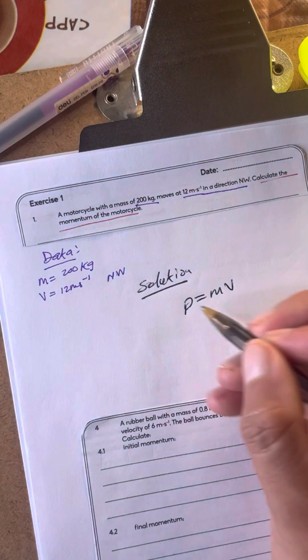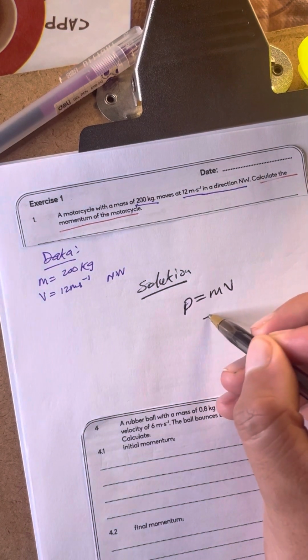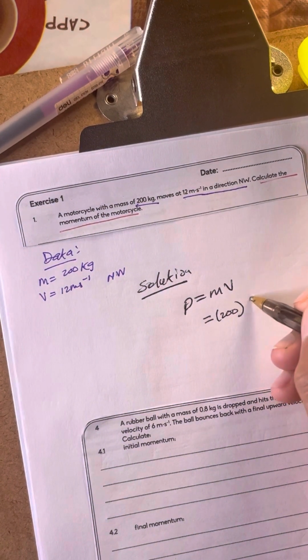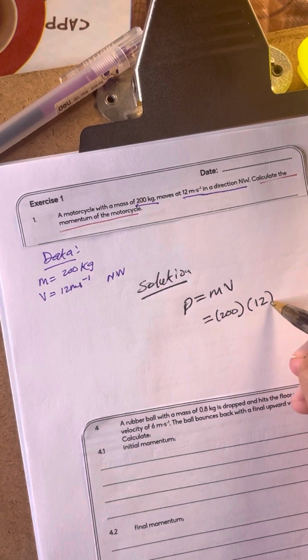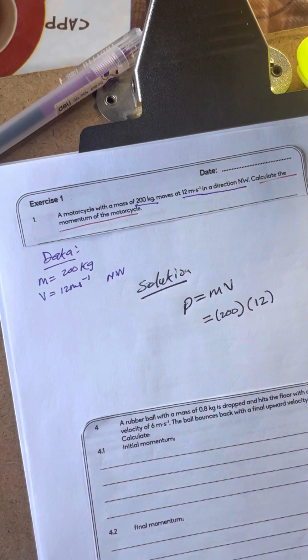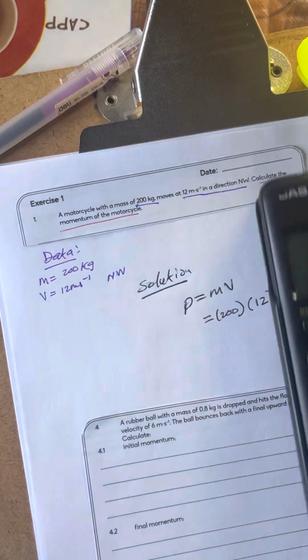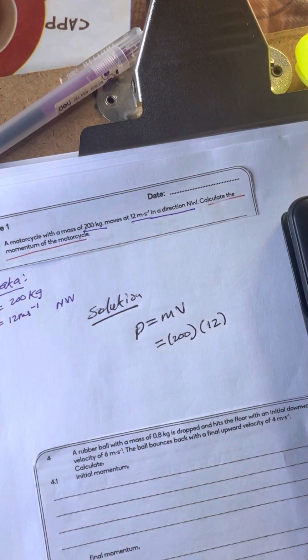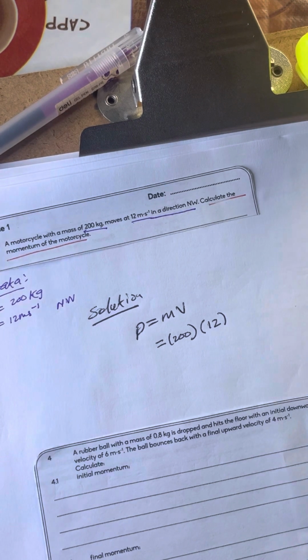We substitute the value for the mass, which is 200 kilograms, and the value for velocity, 12. And you multiply 200 multiplied by 12.